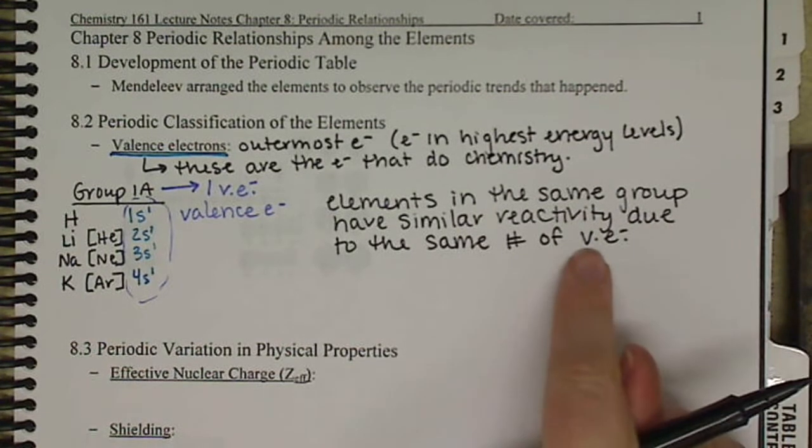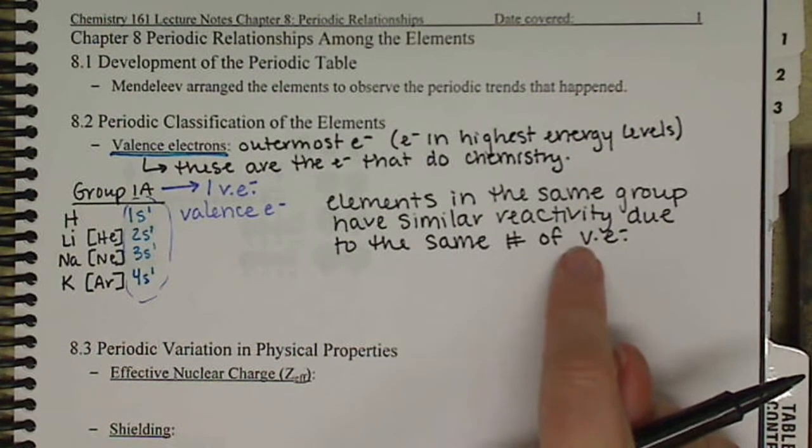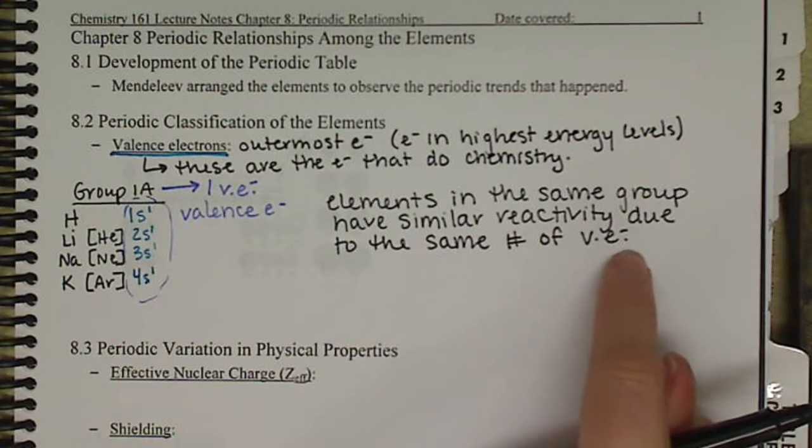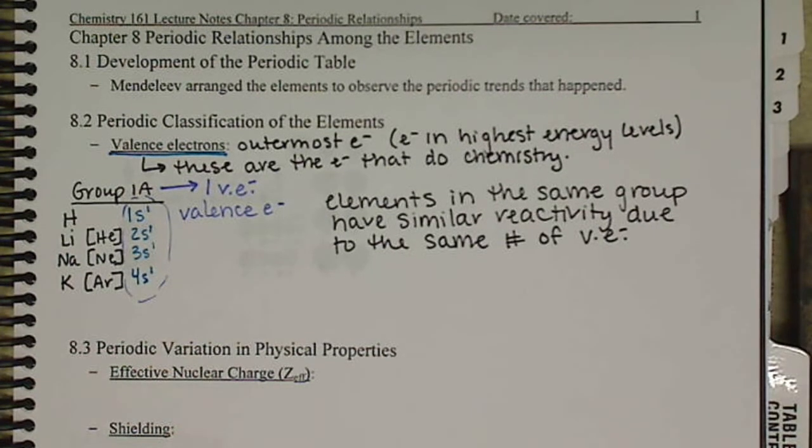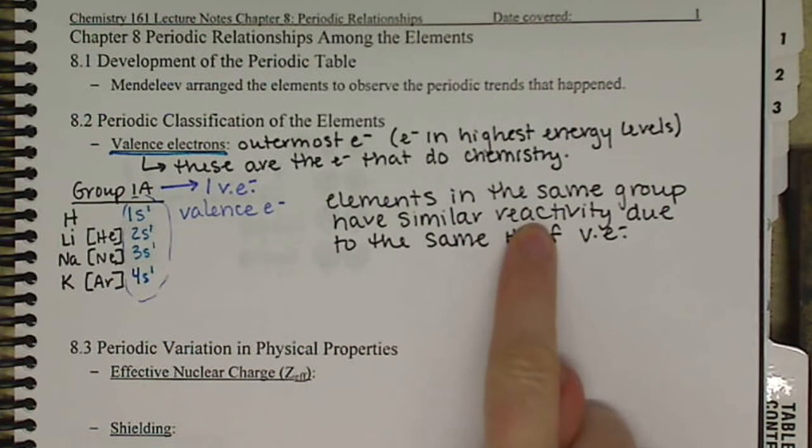If you haven't noticed, the shorthand I use for valence electrons is V.E. with a negative sign. So if they have the same number of valence electrons, and the valence electrons are the things that do chemistry, that's why they have similar reactivity.